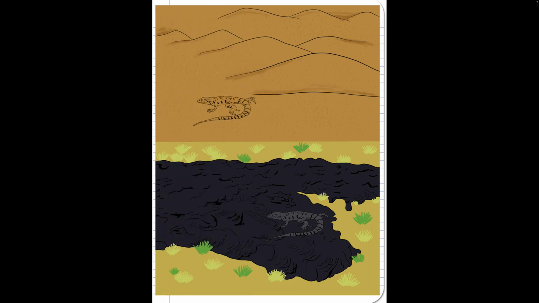Speaking of variation, it's time we talk about a very special phenomenon concerning these two lizards. These are the Pisgah lizards, and as you can see, they have two different color variations that just so happen to match their environment. One lives in sandy areas, while the other lives on lava flows. This is great for the lizards because they blend into their environment, which makes them harder for predators to see.